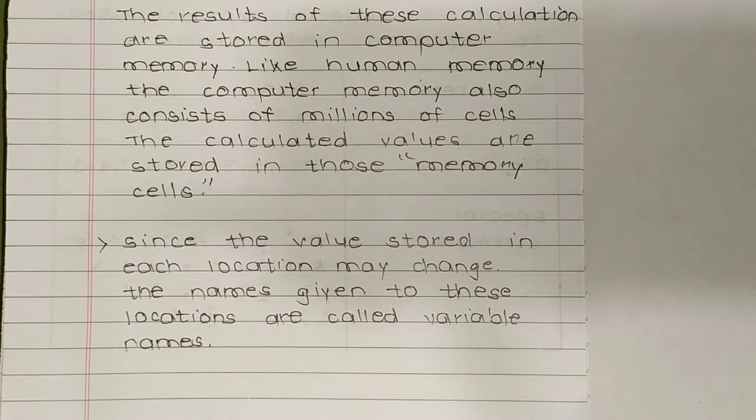Since the values stored in each location may change, the names given to these locations are called variable names. As the value stored in each location can change, and that value is stored somewhere in memory, it should be locatable.